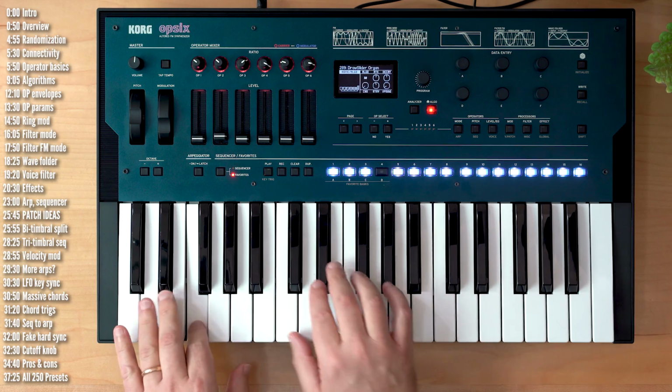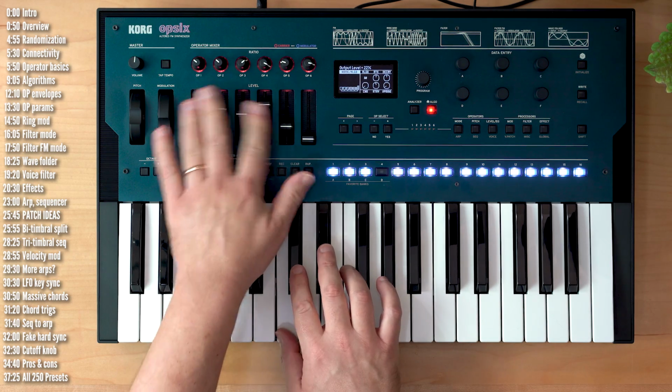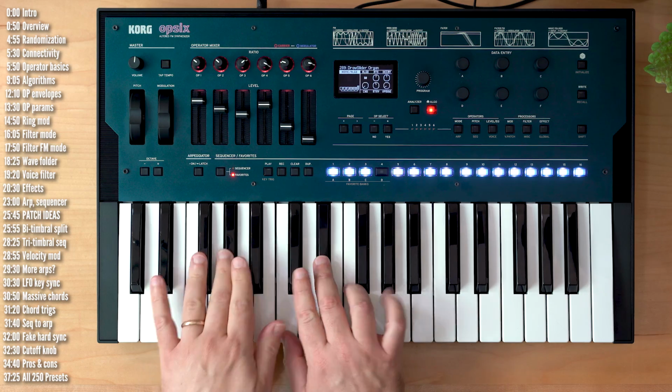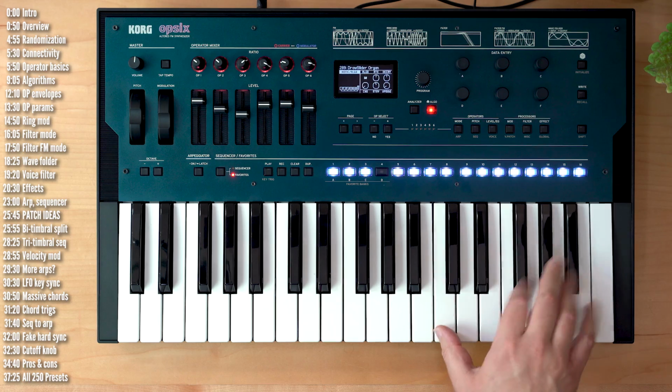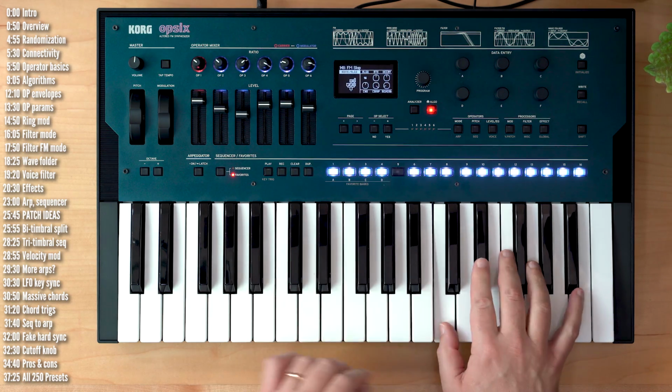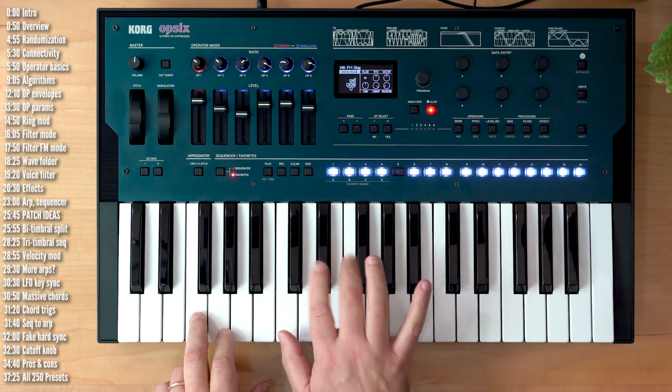In this video, I'll explain how all these things work within OPSIX, including a beginner's look at FM synthesis. I'll address some patch ideas, take a look at the pros and cons, and play quite a few of its presets at the end.